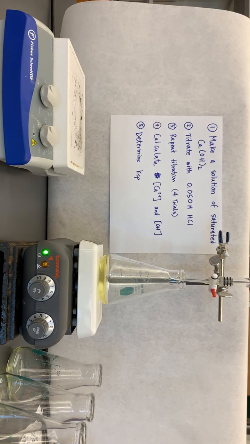Okay, it looks fairly yellow to me. Okay. So I got here 4 mils exactly, 4.0 mils. Okay.